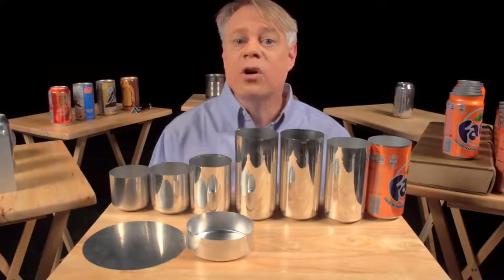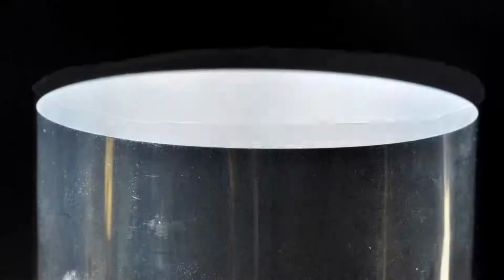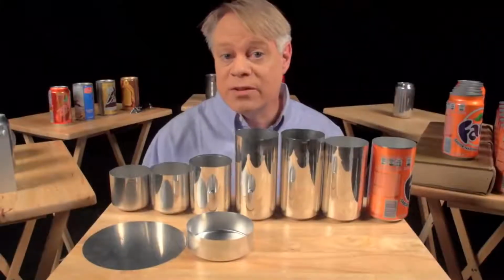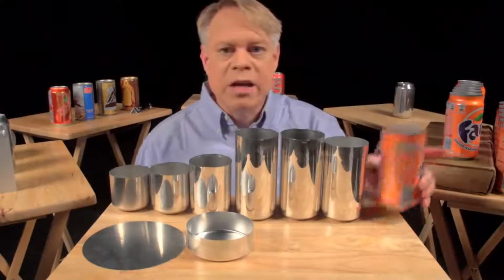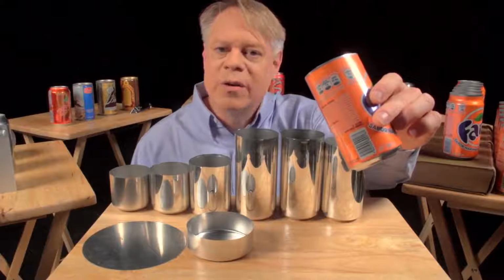Now, if you look closely at the top of the can body, you see that the edges are wavy and uneven. These irregularities occur during the forming. To get a nice, even edge, about 6 millimeters is trimmed off of the top. With an even top, the can can now be sealed. But before that sealing occurs, a colorful design is printed on the outside. The term of art in the industry is decoration.